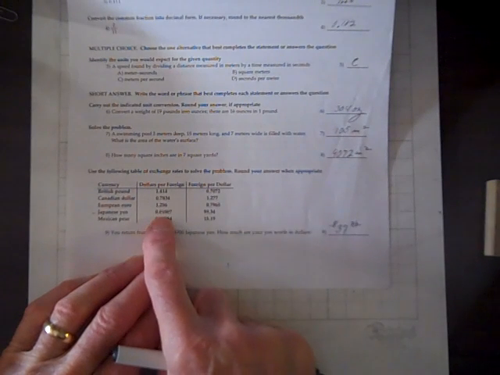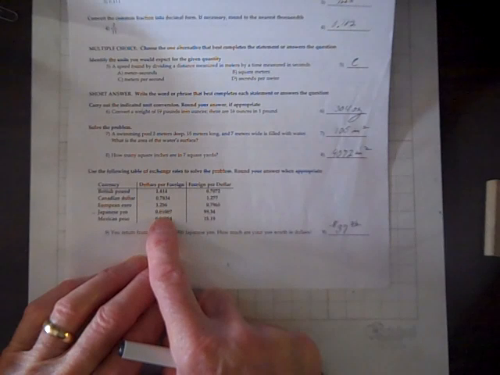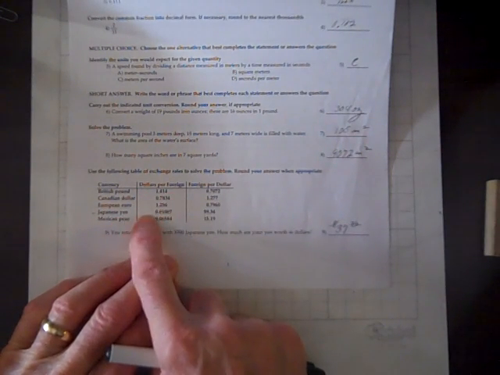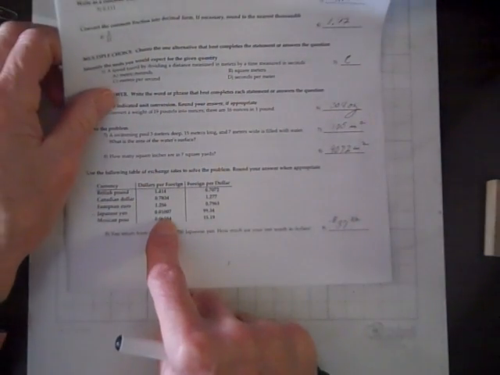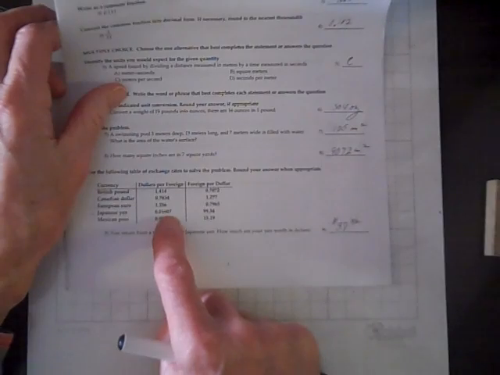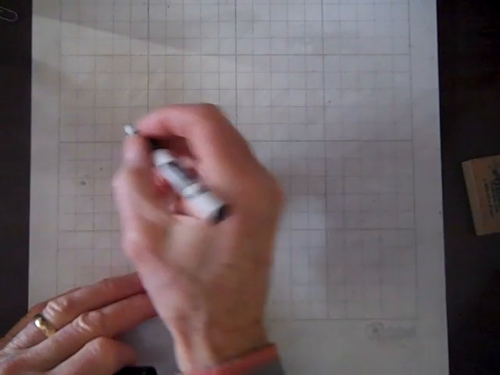Well, this table enables us to convert from yen to dollars, so it's dollars per foreign. So for Japanese yen, there's 0.01007 dollars per yen. So let's use unit multipliers again in dimensional analysis.